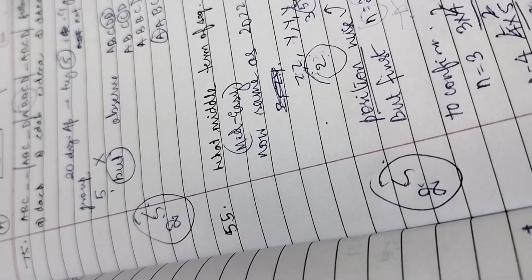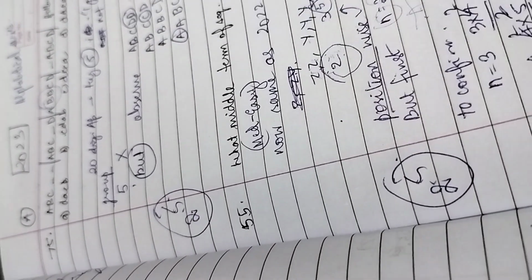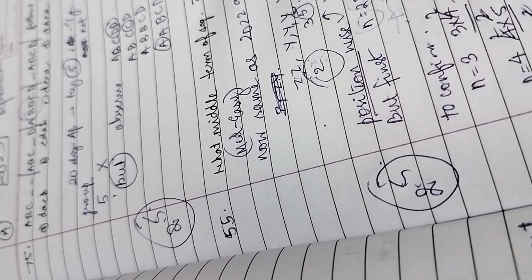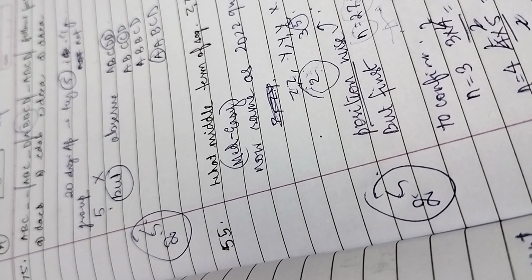So what I'm trying to follow is I'll do PYQs and then I'll do 2023's paper, so that I can see what pattern they're forming.